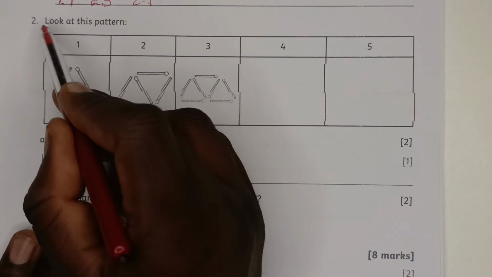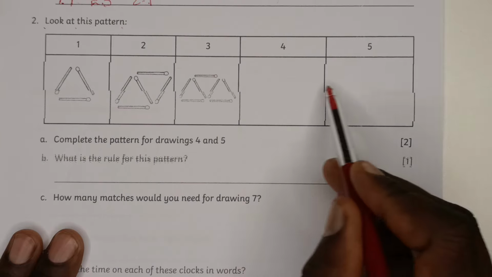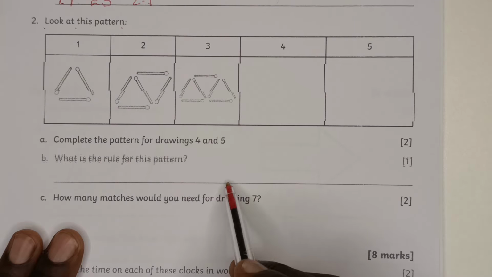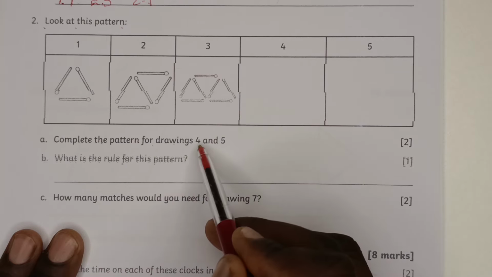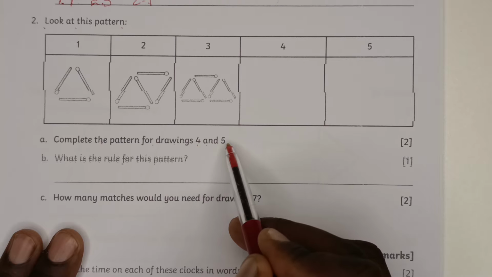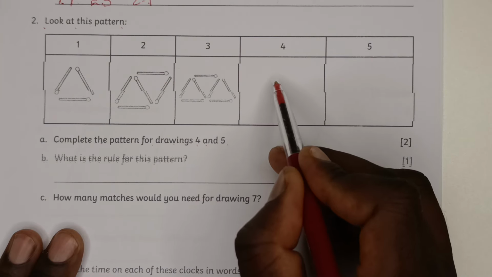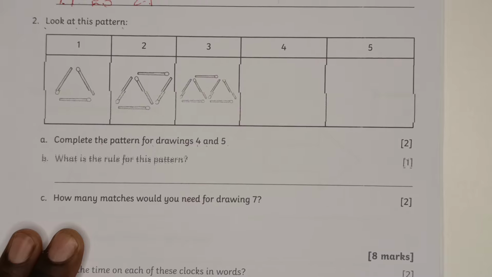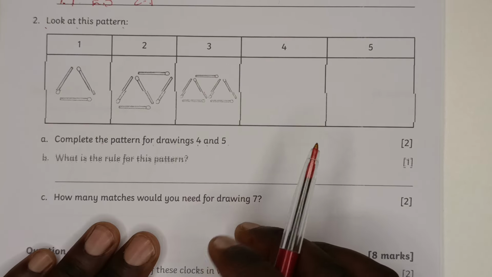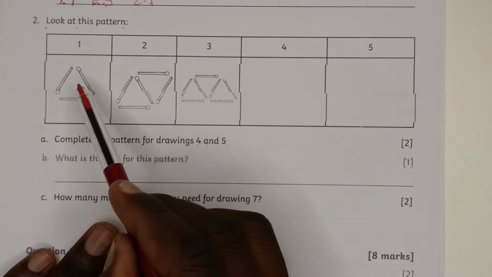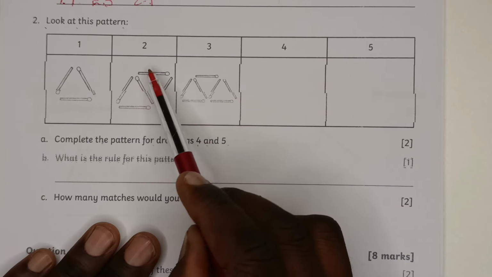2 says, look at this pattern. And then now complete the pattern for drawings 4 and 5. So you need to complete the pattern for these 2 drawings. All right. Let's see. The first one, it's 1, 2, 3. Then 1, 2, 3, 4, 5.